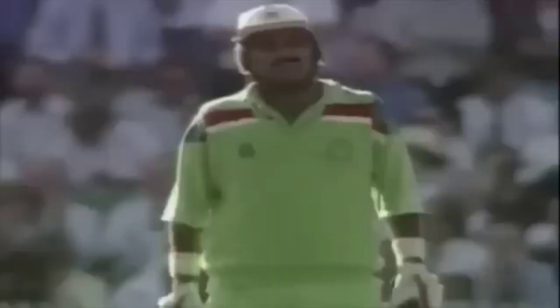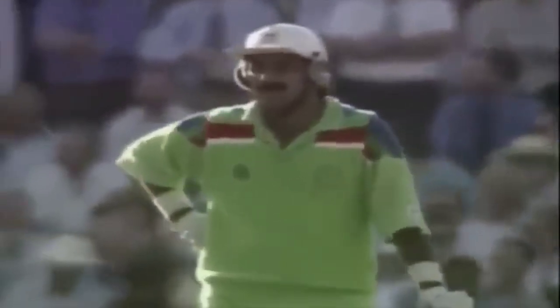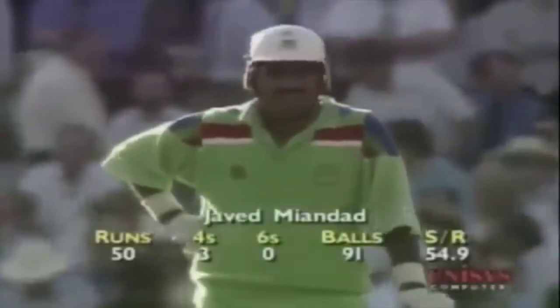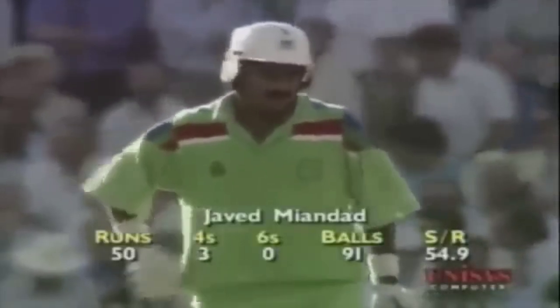That's his 50. 91 balls for his 50. Settles for one as the throw comes in over the bails. So Javed Miandad, who so often sets the pace for his side in these matches, he's obviously decided he's going to bat right through this innings, and when it gets to the last 10 overs, he'll really cut loose. Slowly but surely his strike rate is lifting.